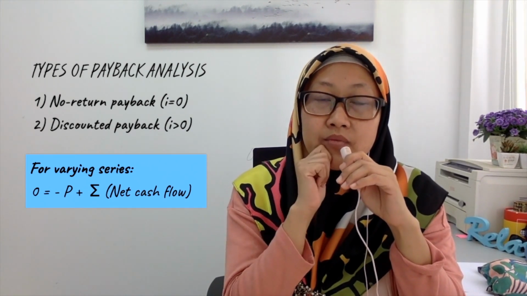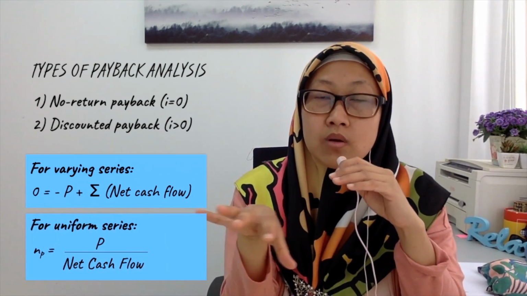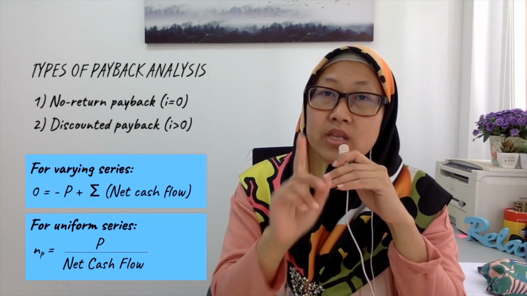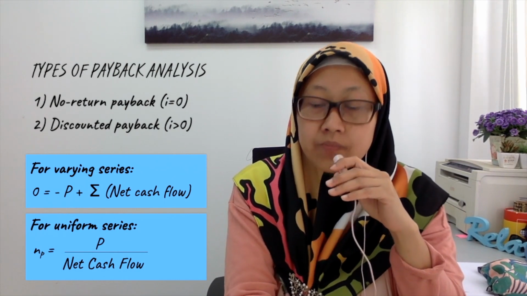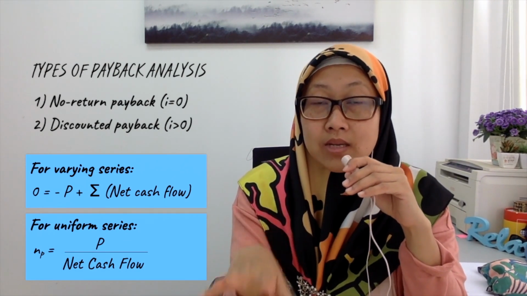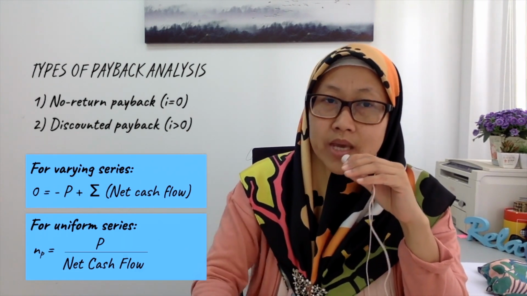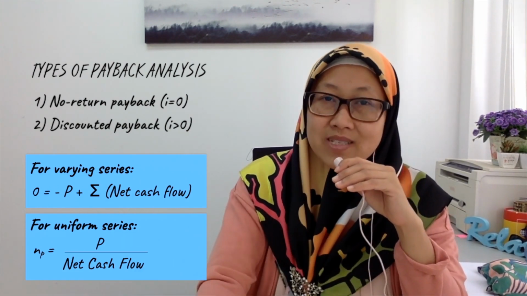The second type of formula is when you come across a uniform series. All the A values are the same, it's neat. So in that case, the formula is much simpler. The payback period can simply be calculated by dividing the investment value by the net cash flow. Okay, so let's look at a very, very simple example.